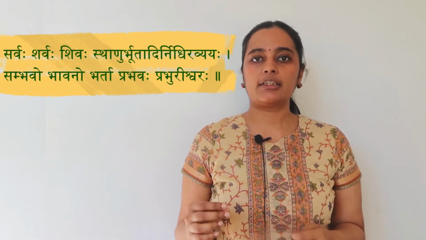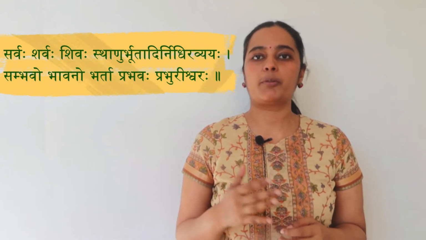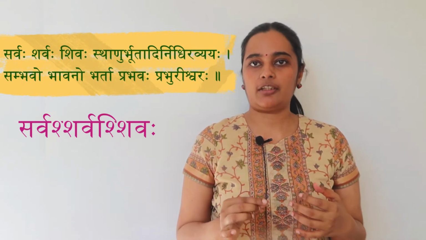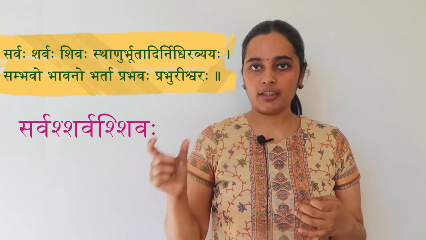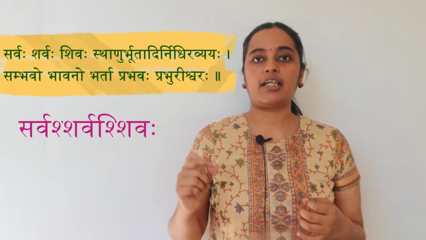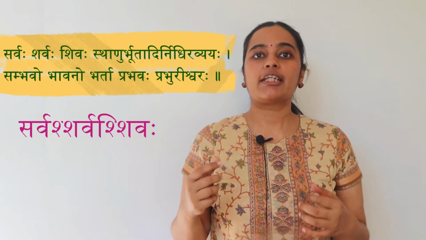Sarvah sharvah shivah sthanur bhutadirnidhiravyayah sambhavo bhavano bharta prabhavah prabhurishwarah. Here again, in the first row, when we read them continuously, we read it as sarva sharva shiva, because immediately after the visarga in the word sarva there is shakara. Also, immediately after the visarga in sharva, there is shakara in the word shivah. So, when we read this continuously, we read it as sarva sharva shiva.